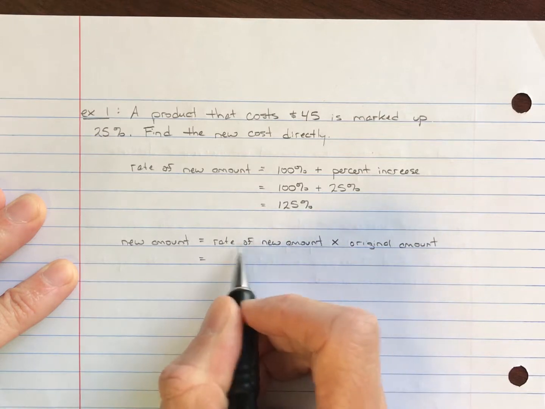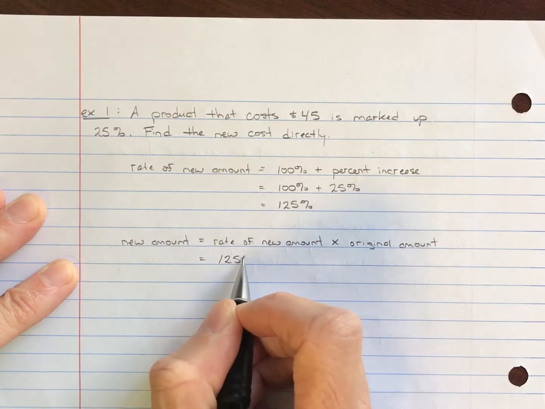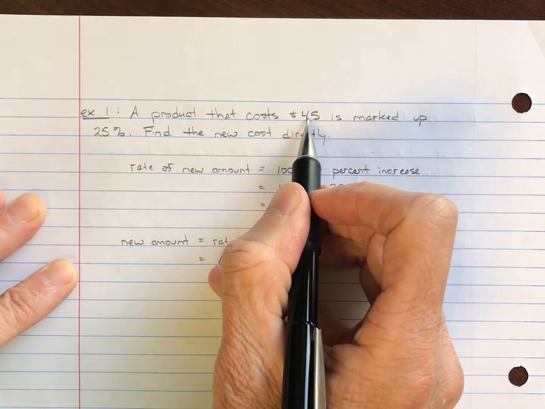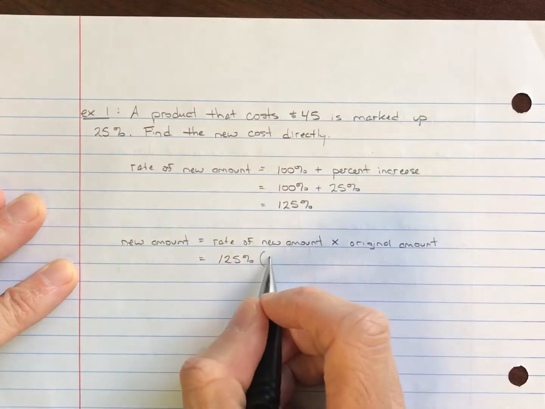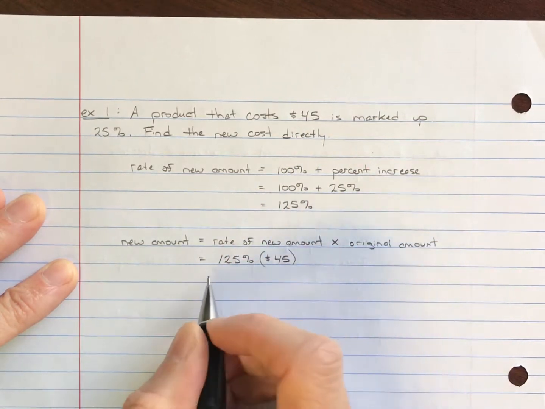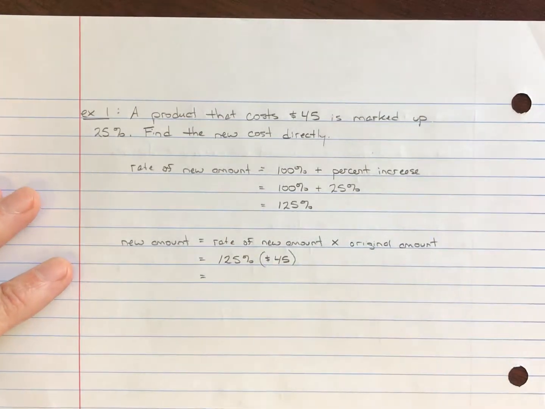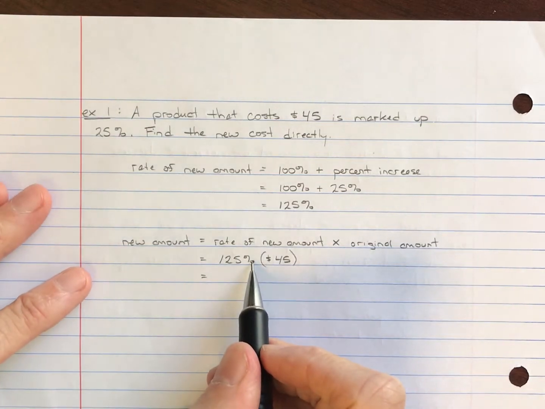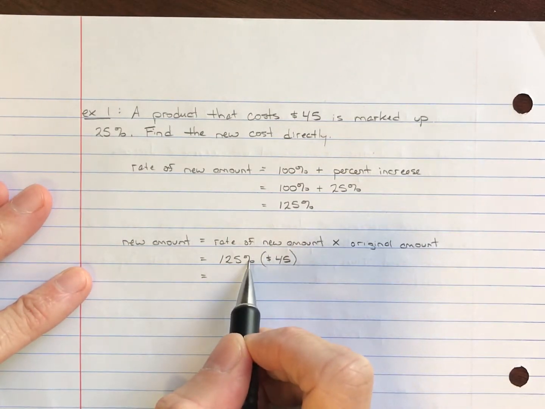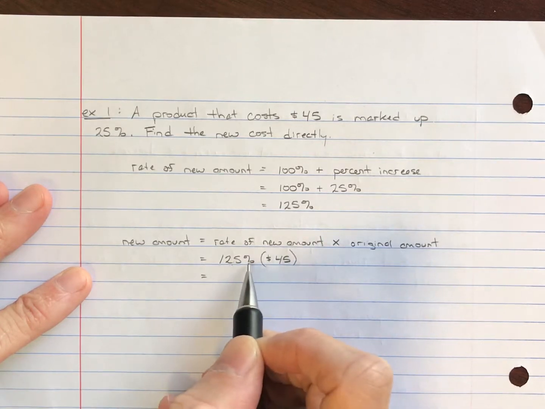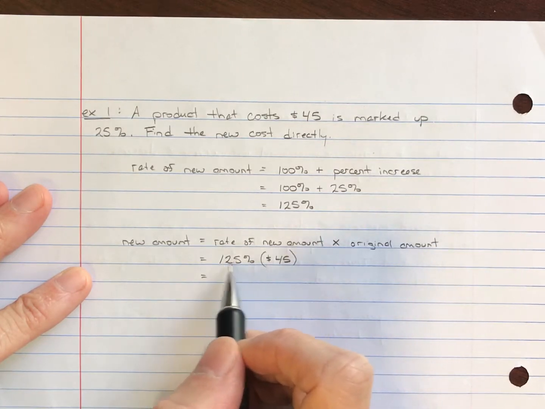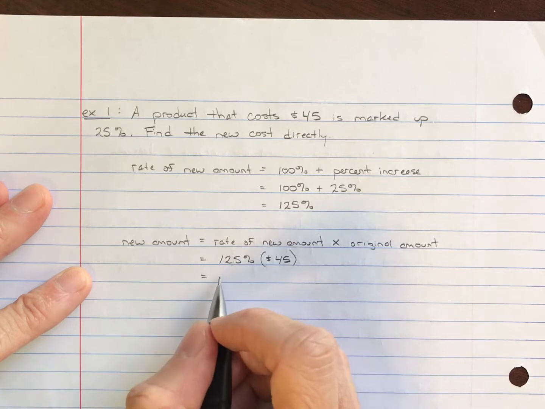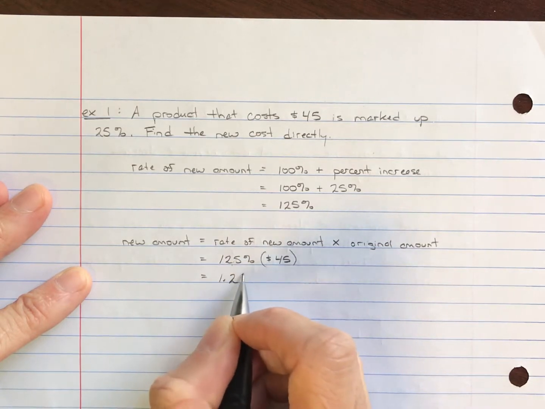Okay, the rate of our new amount is 125% times our original amount. Well, the original amount was marked up from $45. That's where it started, times $45. We need to remember that when we do math with percents, we need to change them to their decimal form. As we've seen in previous videos, we replace the percent sign with the denominator of 100, and then we divide. So 125 divided by 100 results in moving the decimal 2 places to the left. So the rate is 1.25.